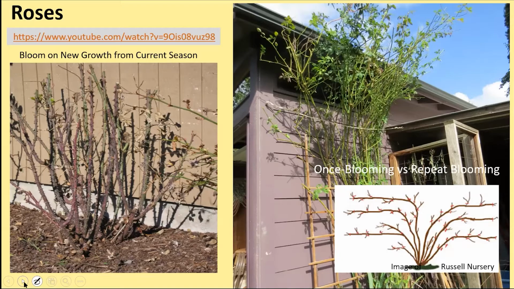So you can have a good form that is open to the sunlight and a good air circulation in the center. For the hybrid tea and grandiflora roses, the bigger flowering ones, you can cut them to 12 to 18 inches above ground. And for the floribunda roses, these are the ones with large trusses of flowers. You can cut them to 24 to 30 inches, 36 inches above ground.